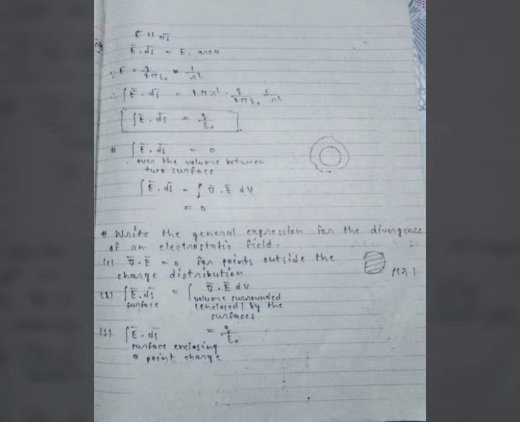So now I know for a point charge, the integral of E dot ds around it over a sphere is equal to Q over epsilon 0.